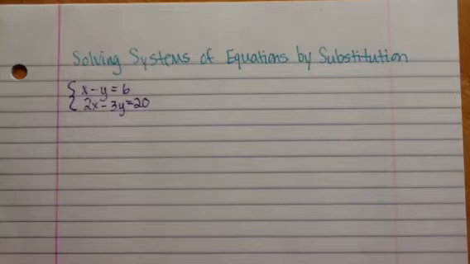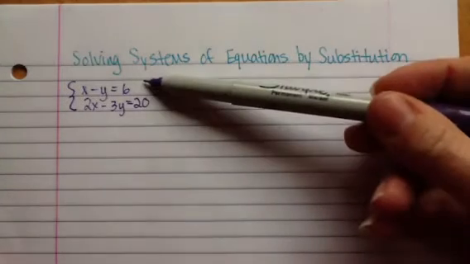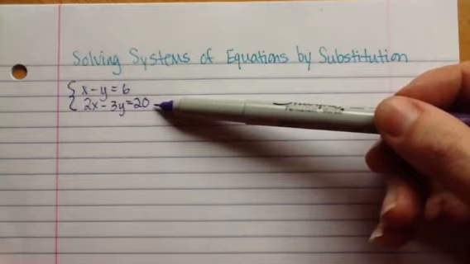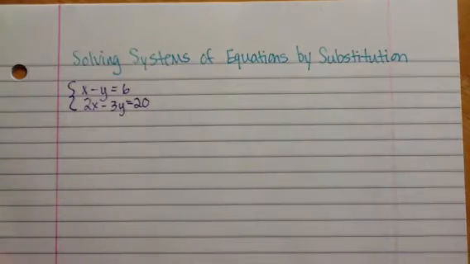Now, when we solve these systems of equations, what we're looking for is a combination of x and y values that will simultaneously make the first equation true and the second equation true. Now, realizing that we're going to be graphing two lines, there are only so many ways that this can happen.